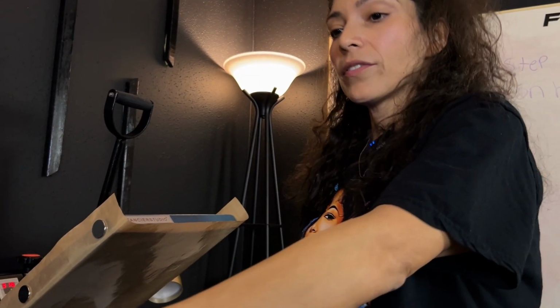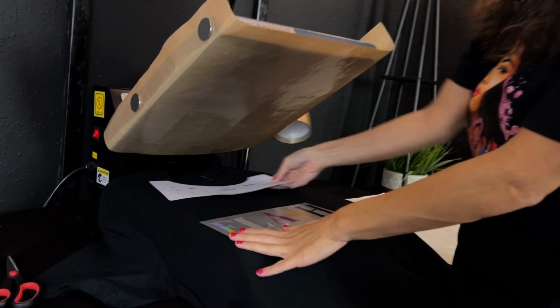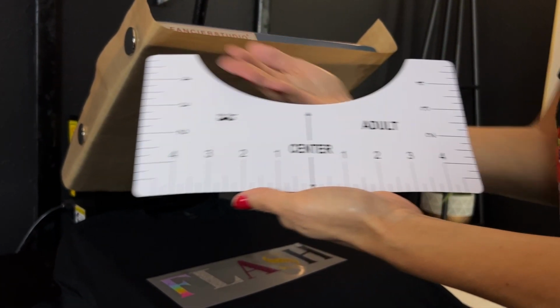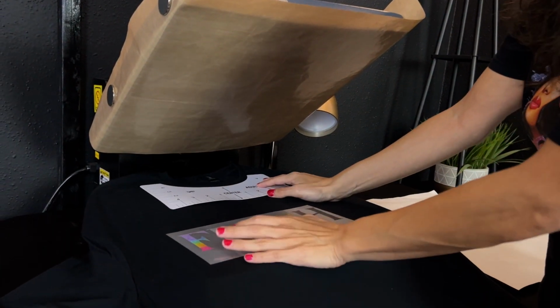I have an example of a glitter shirt. Let me press this real quick. Okay, so we're gonna go ahead and press these Flash Custom Transfers. We do have our handy dandy t-shirt ruler.